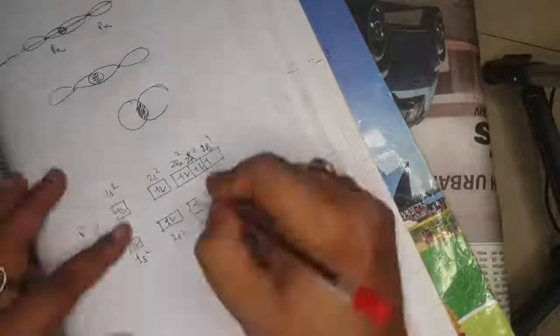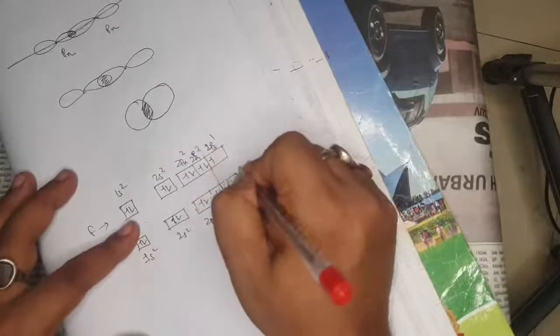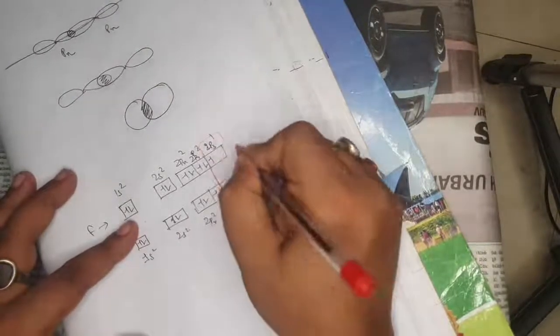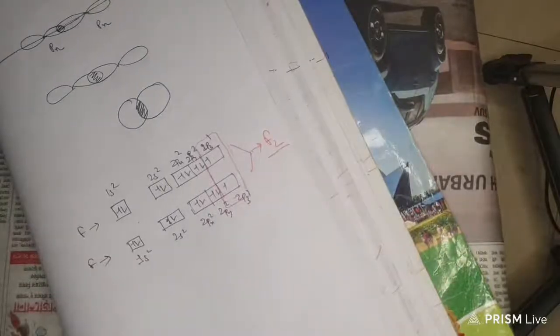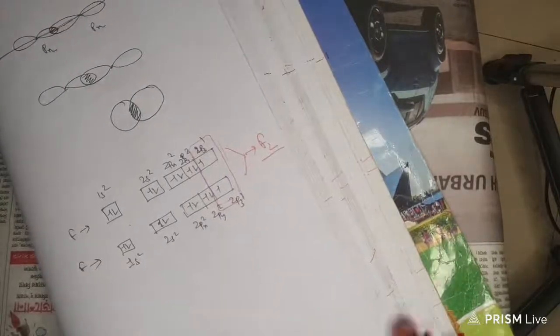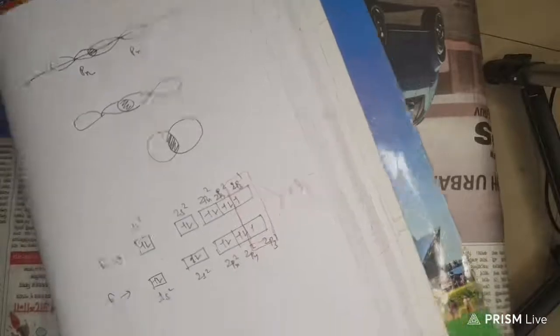They will overlap. We will show the overlapping in this way. So this is how bonding is done. I hope that you are able to understand or visualize the bonding.